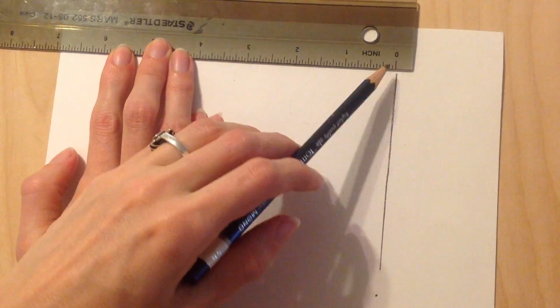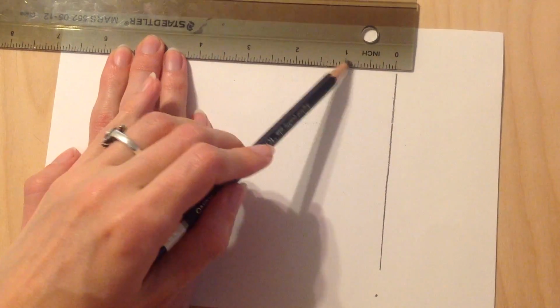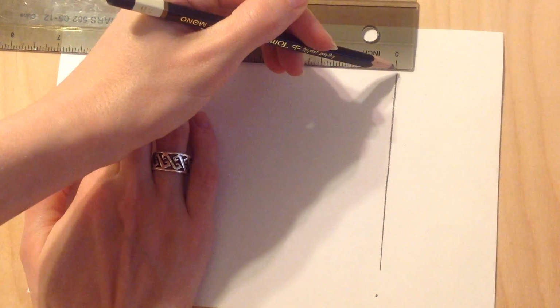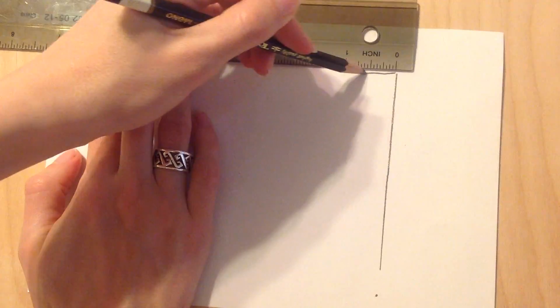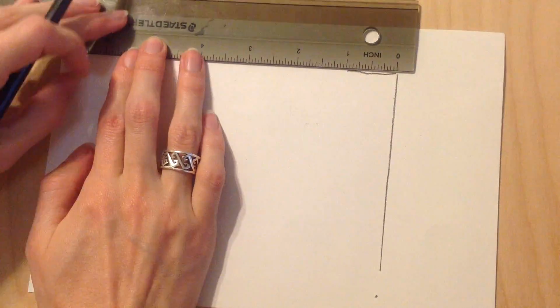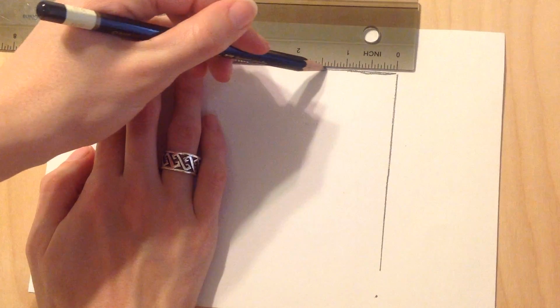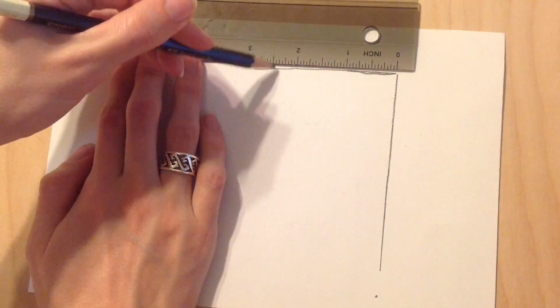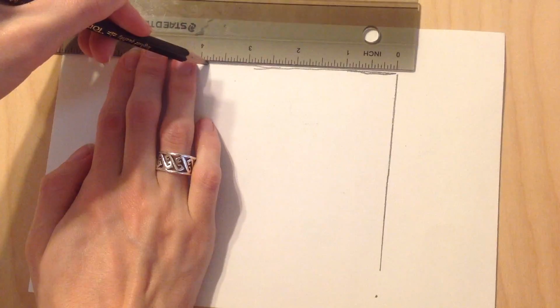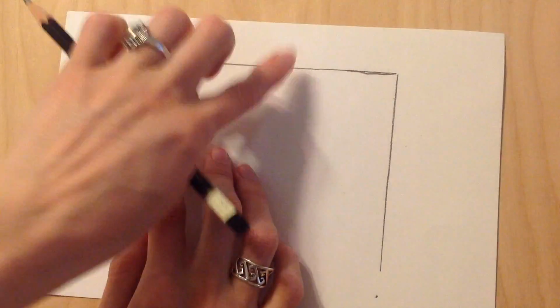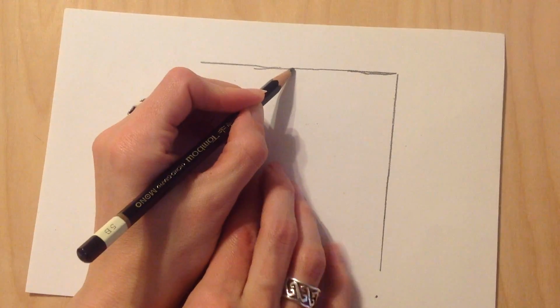So this time, since I'm starting from the 0, I go like this, 1, 2, 3, 4. So it only goes to 4. 1, oop, it's a little wiggly. 1, 2, 3, 4. Okay, well, even though my line is a little bit wiggly, it's still going to work out.